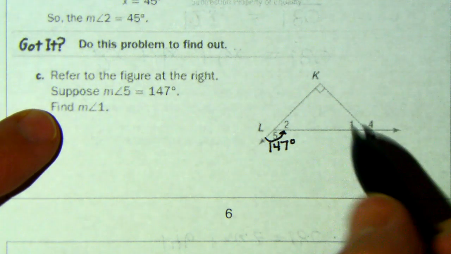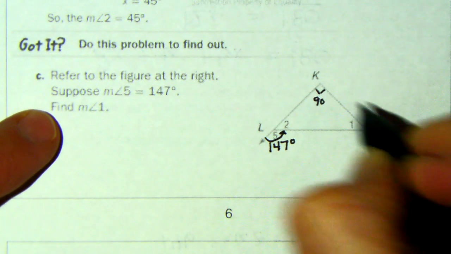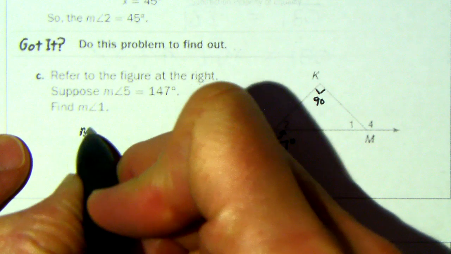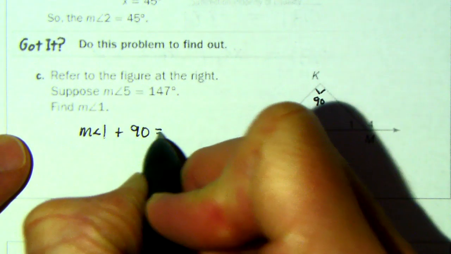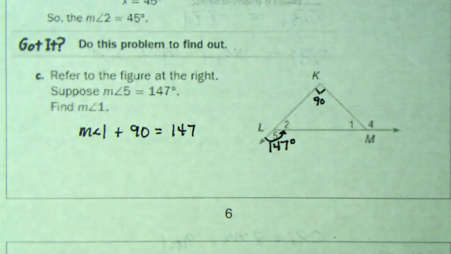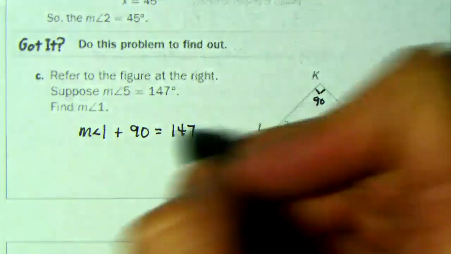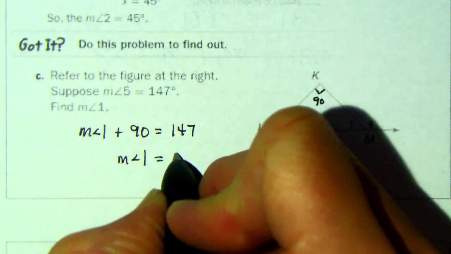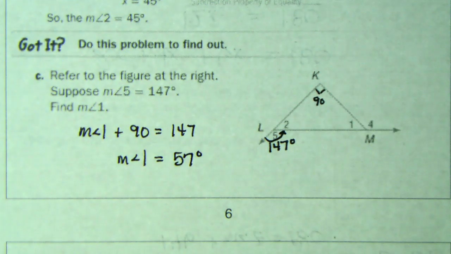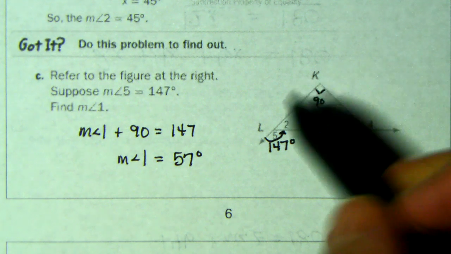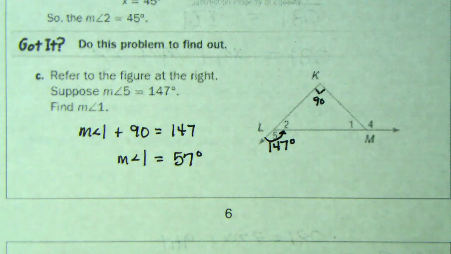Well, I'm going to do it this way. I know that this is 90 degrees. I also know that measure of angle 1 plus that 90 degrees will always equal 147. If I subtract 90, that gives me the measure of angle 1 is 57 degrees. I did that problem using the fact that the two remote interior angles will equal its exterior angle. Now, could I have done it the other way where I found 2 and then used 2 and the right angle to find 1? Yes, I could have.